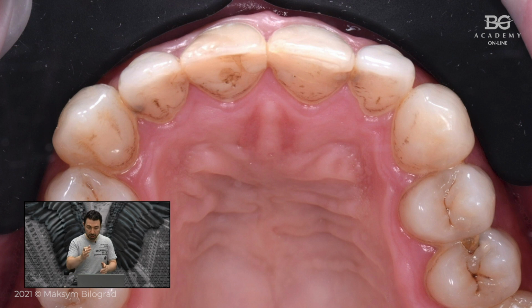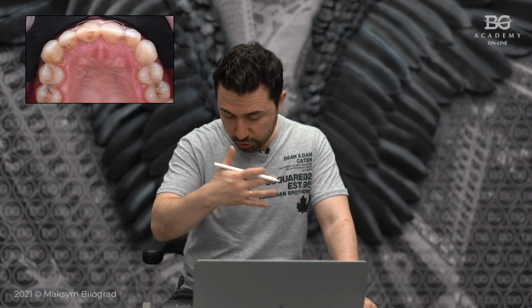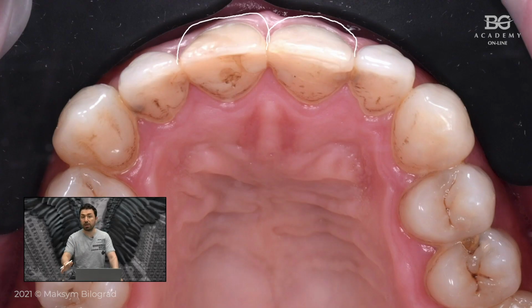Yes, we can. In his case, let's take a look. His central incisors are straight, plain, flat. So basically I can add. Let's just imagine I will take my pencil or stylus and we can just add. I don't know how much we can add here. Just let us assume. By the way, this case is pretty old.